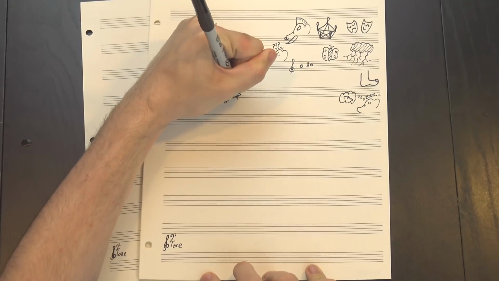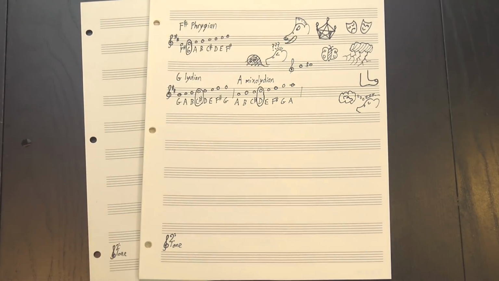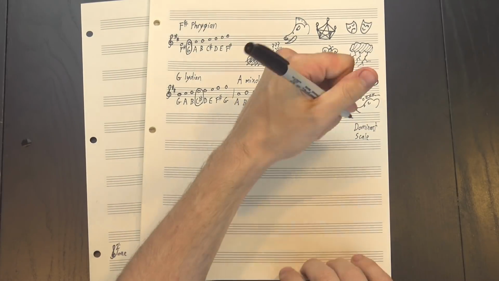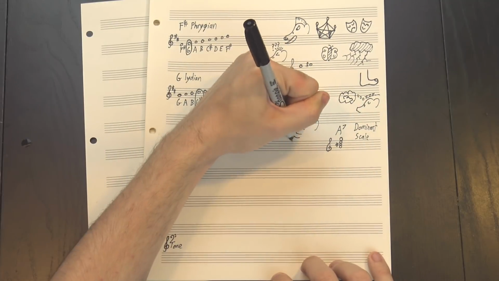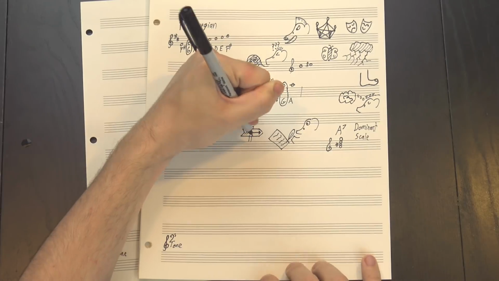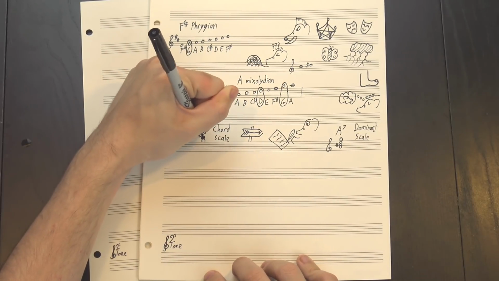If we start on A, we get A Mixolydian, which drops the 4th back down and also lowers the 7th. This gives us what's called a dominant scale because if we build a chord from the root, we get a dominant 7th. Mixolydian is a hard scale to write in because it has the strong directional sound that defines dominant chords, but it's really useful as a chord scale, a temporary scale played over a specific chord in the harmony.